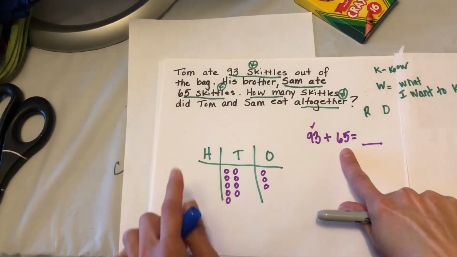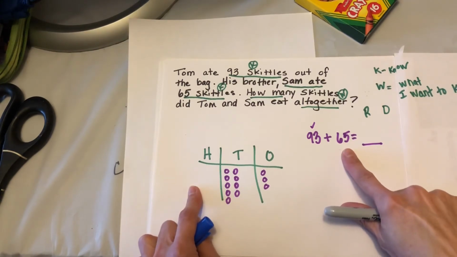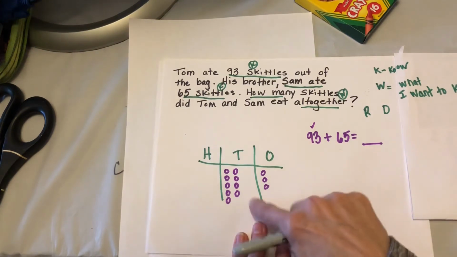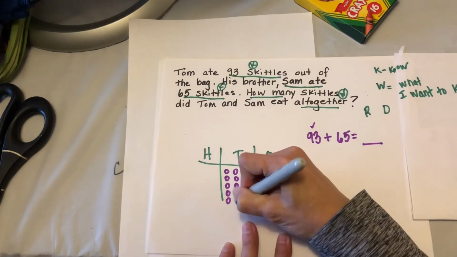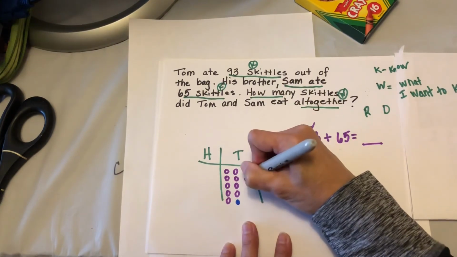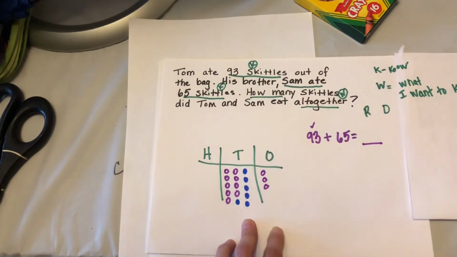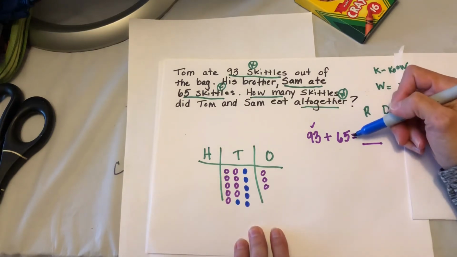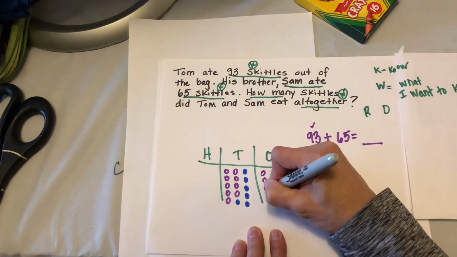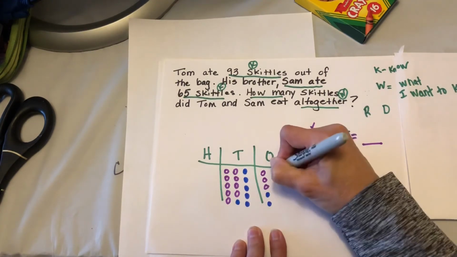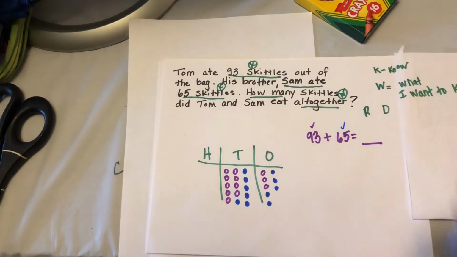So if you can't change colors, you could just use the same color and color them in. So 65, again, do I have any hundreds? No. Do I have any tens? Yes, I have 6 tens. So I'm going to count out 6 tens. 1, 2, 3, 4, 5, 6. And do I have any ones? Yes, I have 5 ones. So I'm going to put 5 ones into the chart. 1, 2, 3, 4, 5. So now I put both numbers in.